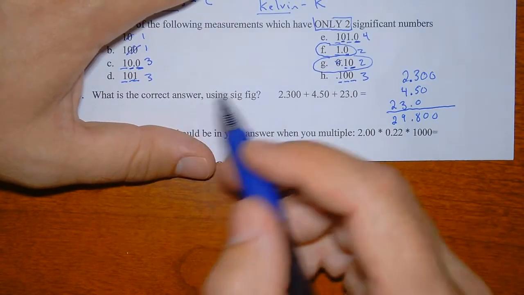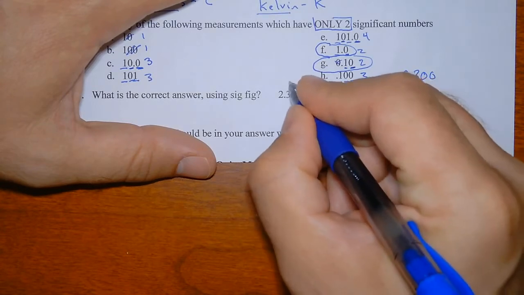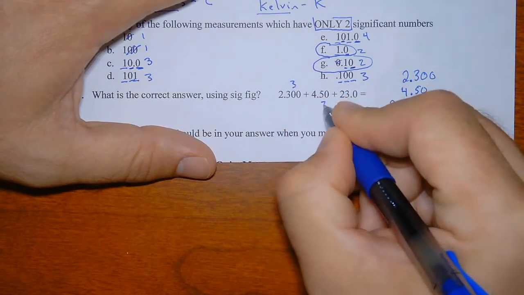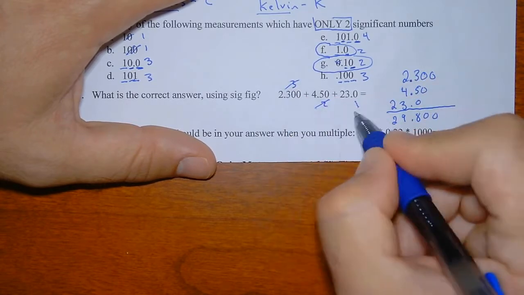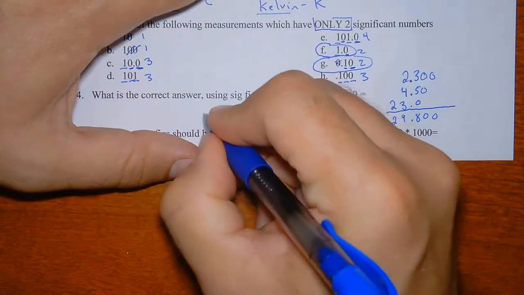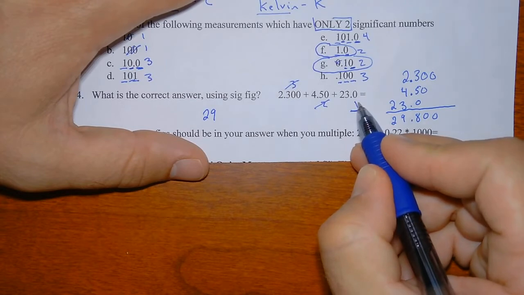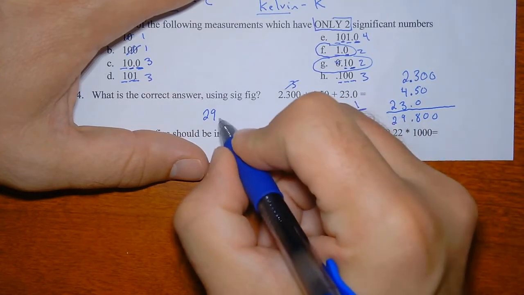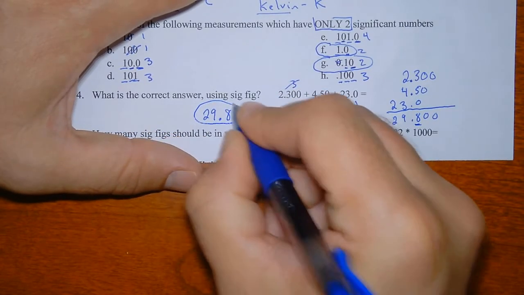29.800. But because we're adding sig figs, we look at numbers after the decimal. So this one has 3 sig figs after the decimal. This one has 2. This one has 1, which means that I have to have my 1 after the decimal. That's the weakest link rule. Now this 29 doesn't count towards that amount of sig figs because I'm only worried about it after the decimal, which means it's 29. If I look over here, 0.8 is my answer.